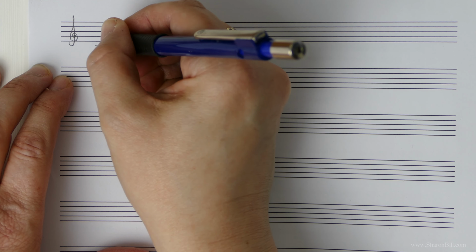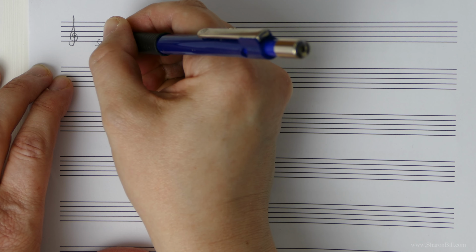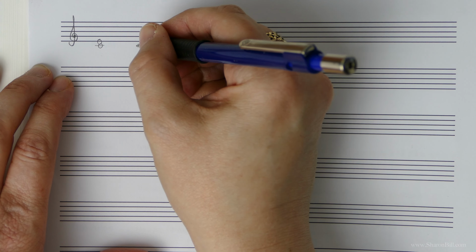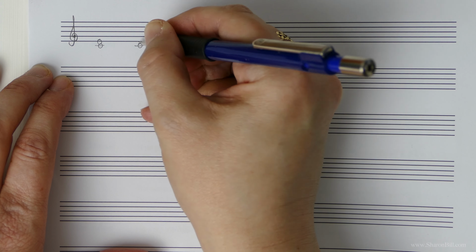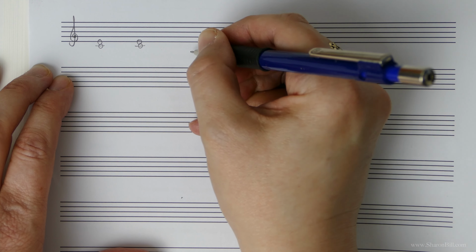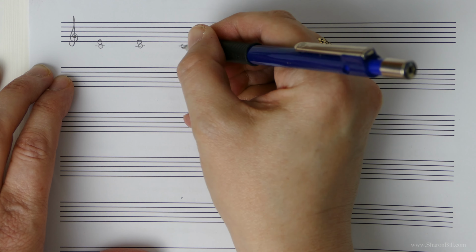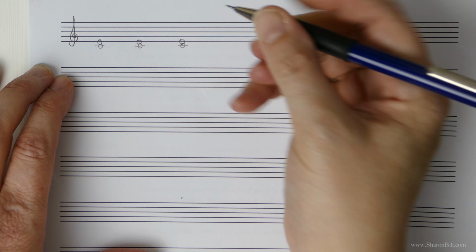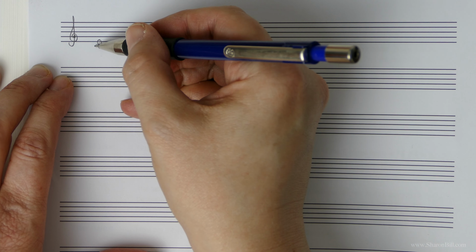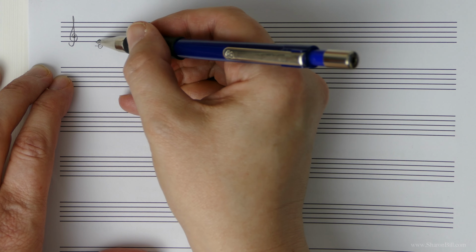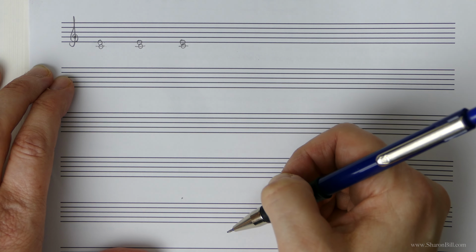I think you'll agree with me straight away that that's a third. So also is that, and so also is that. We know it's a third because we've gone 1, 2, 3 steps each time.